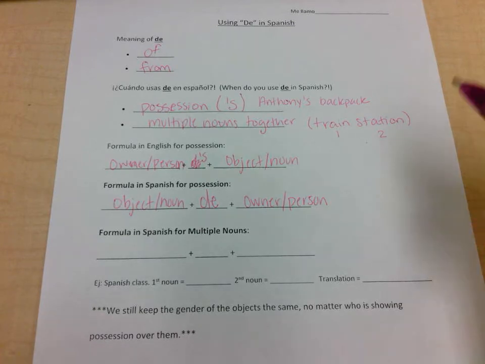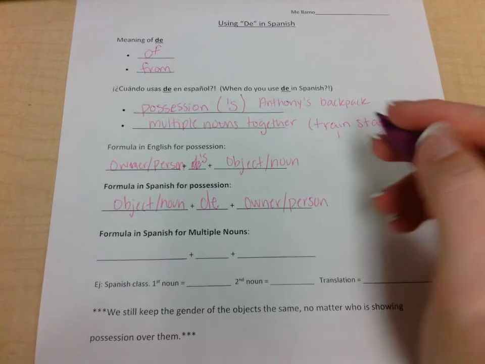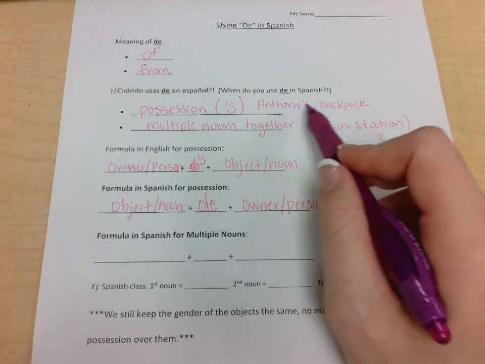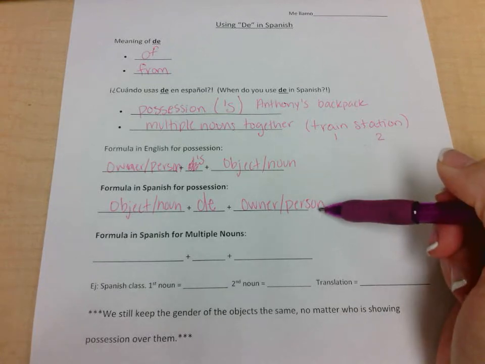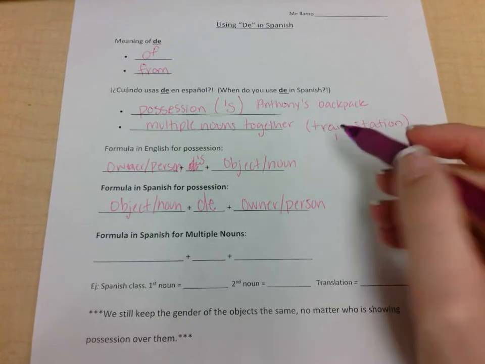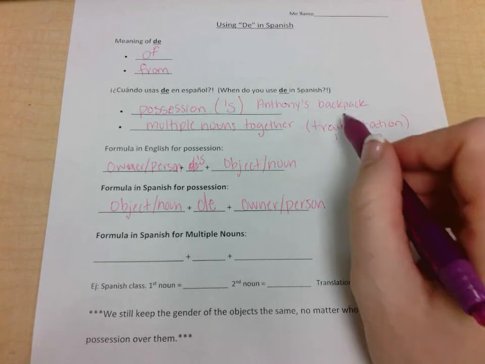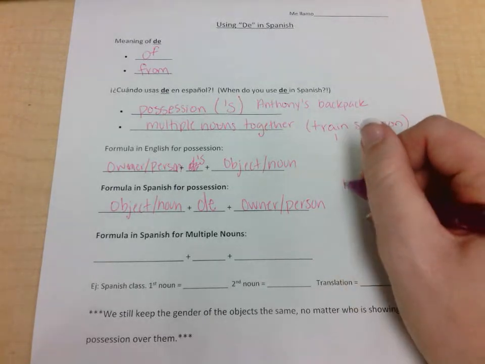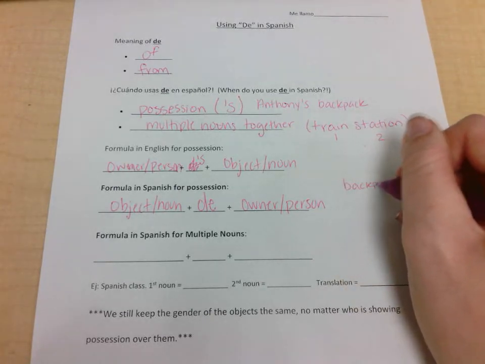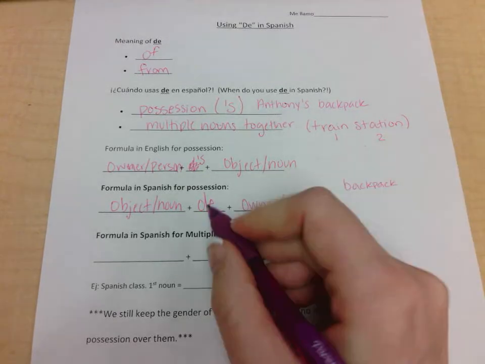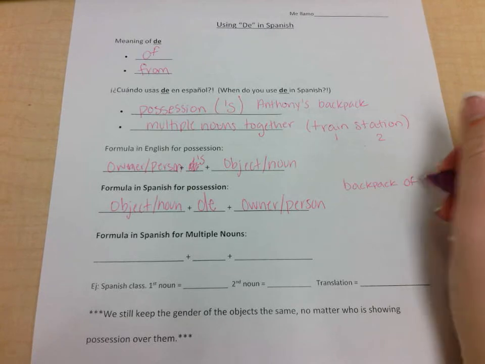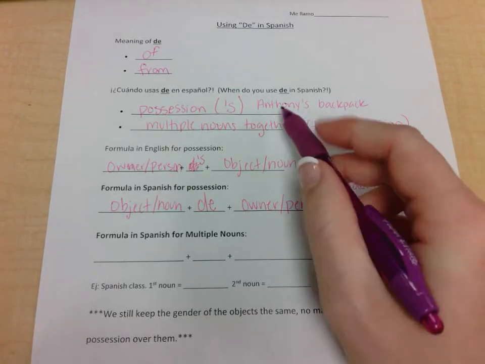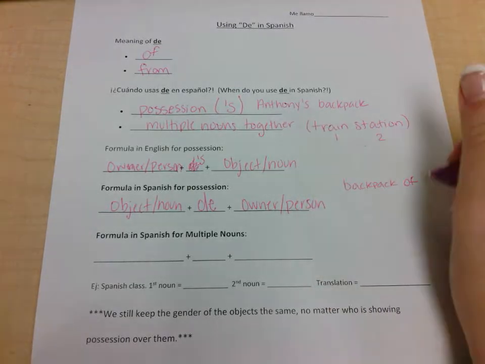All right, if we literally translate it. So let's take this example of Anthony's backpack. All right, that was our formula in English. Now we're going to transfer it to our formula in Spanish. So we have the object or the noun. The object is the backpack. So we're going to say backpack. We're going to use de. De means of, remember. So backpack of, then the owner or the person. So that owner or the person is Anthony.